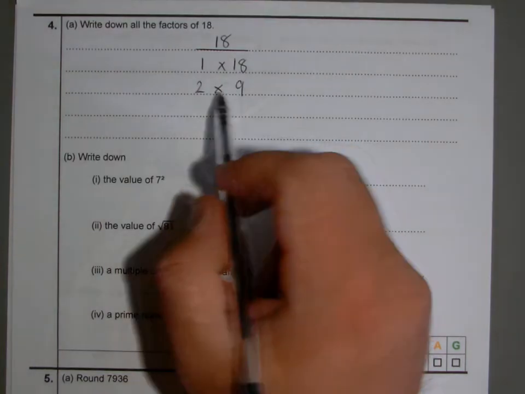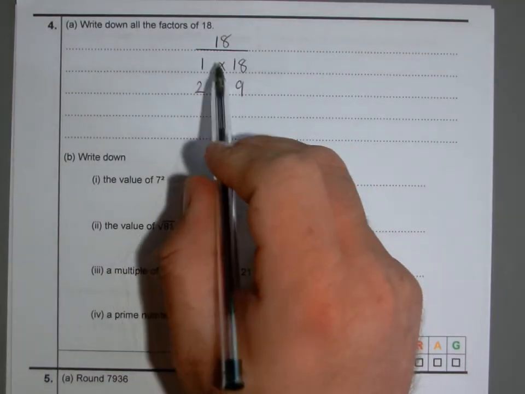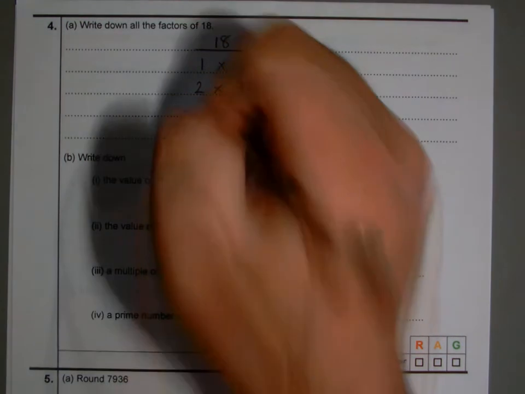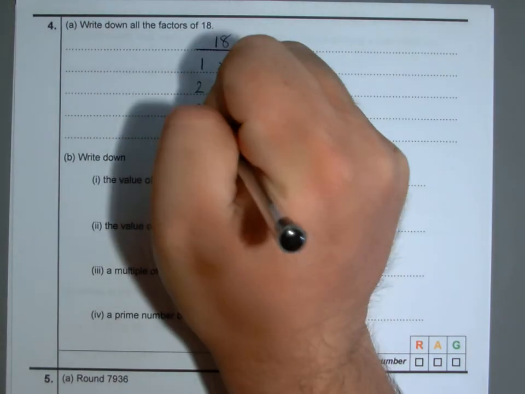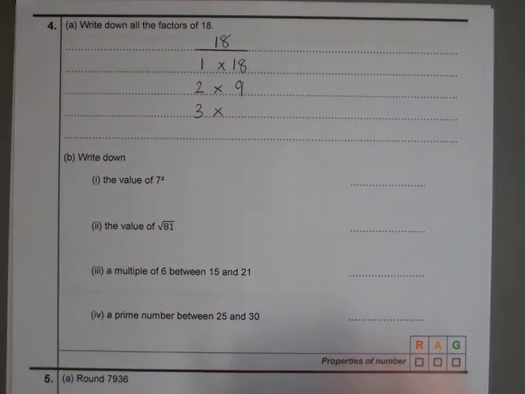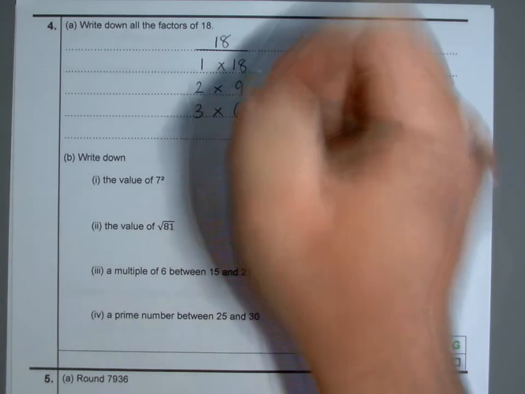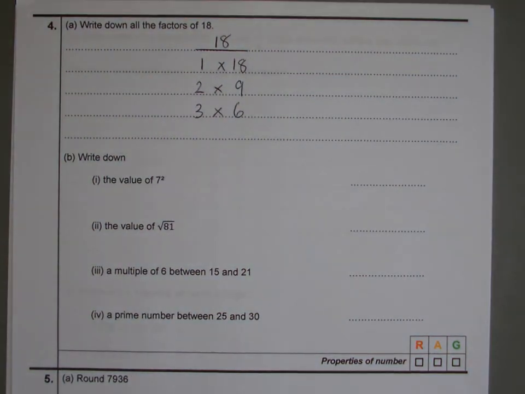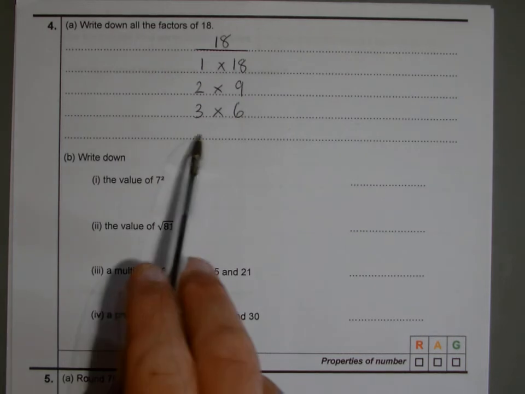Okay, so I've dealt with 2, then I go with 3, and I ask myself, well, does 3 go into 18? And it does. Okay, 3 goes into 18, if you go through the 3 times table, 6 times. So you can see there the factor partner of 3 is 6. So I've got another factor of 18, which is 6, because 6 goes into 18 3 times. So I've dealt with 3.